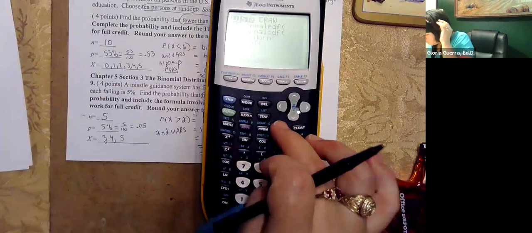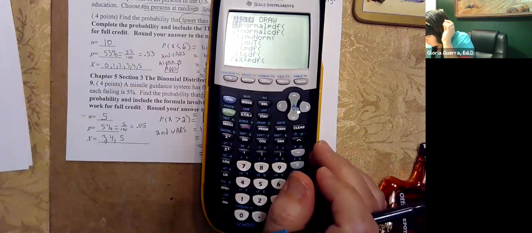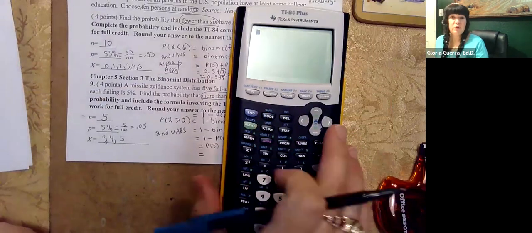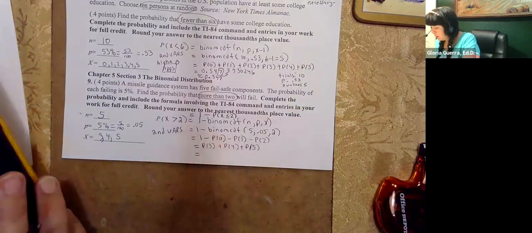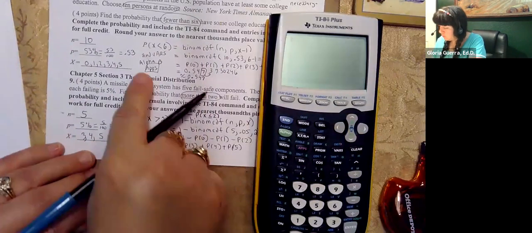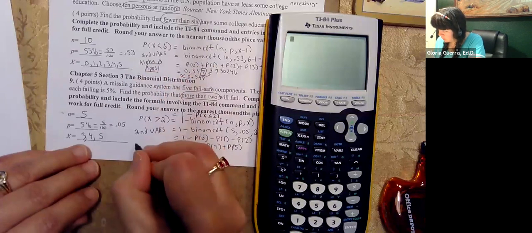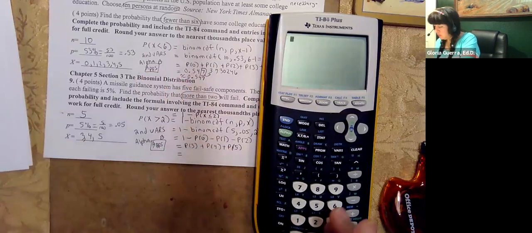So do 2nd vars, and then, oh, be careful. You have to be careful. You have to do 1 minus. So let's go back. And also, CDF, we saw from the previous problem, CDF is the alpha B. So I'm going to write that down. Alpha apps, because you want the CDF, okay?